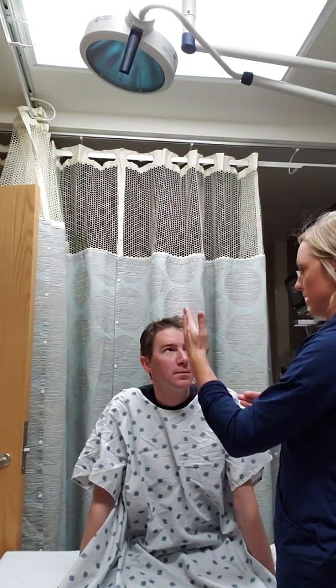The next step of your assessment is your eyes. So I like to visually inspect the lids and the lashes, the color. We're looking for any lesions, edema. I'm looking at symmetry, and they're very symmetrical to me. And then also I'm looking for excessive tearing or drainage or anything coming from his eyes, and they look okay.